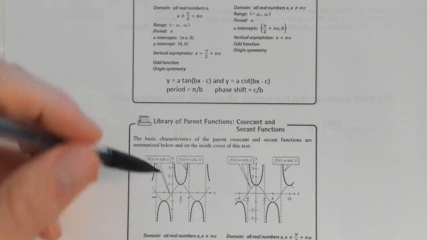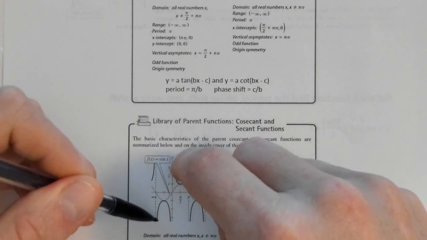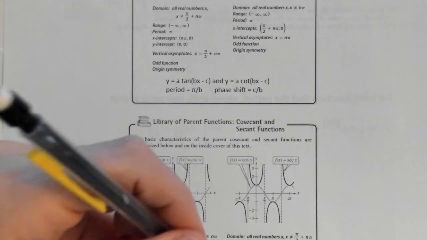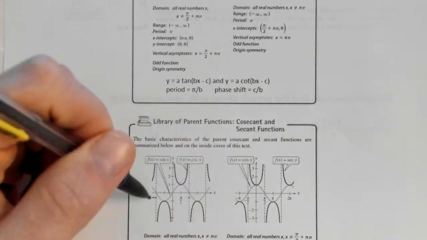Okay, it's an odd function for cosecant because of the fact that you still have origin symmetry as you move through. And actually when you move it now to secant, it's an even function because it's got y-axis symmetry with the way that it shifts.